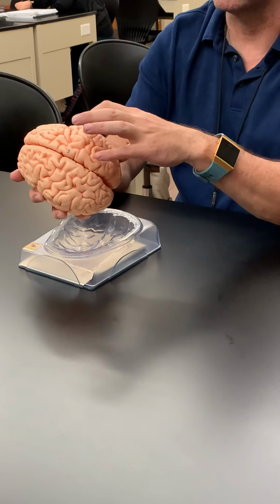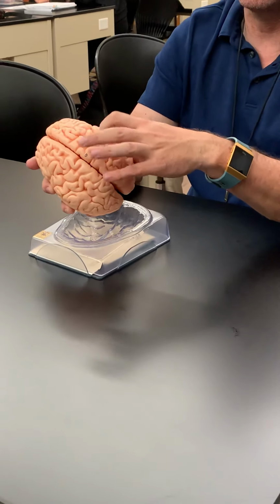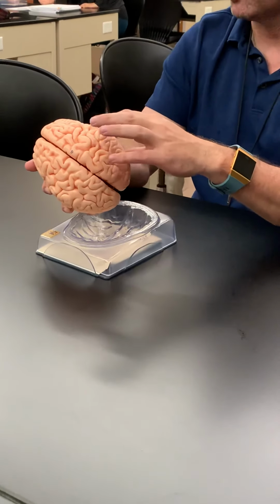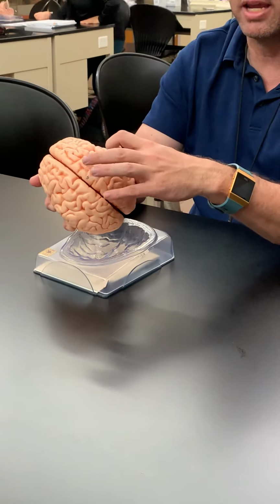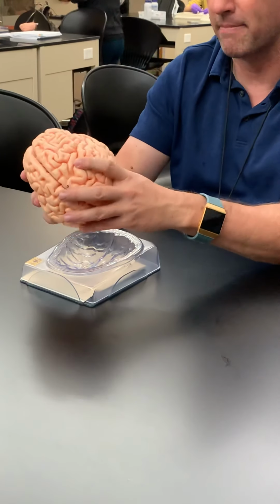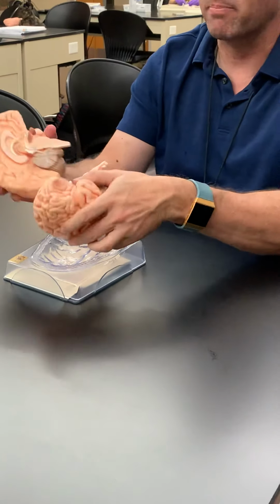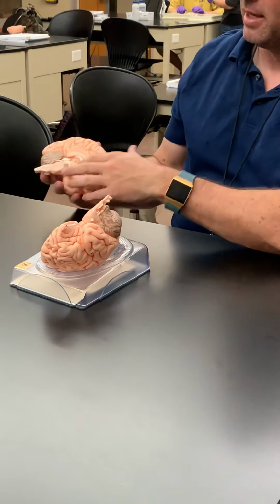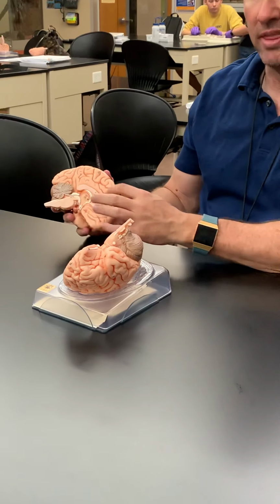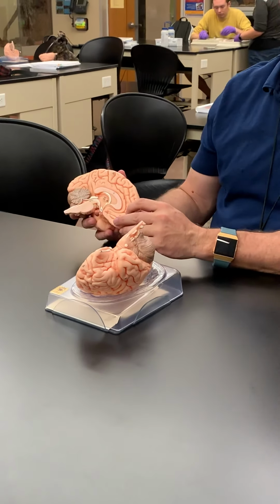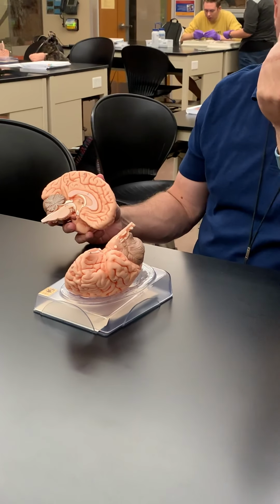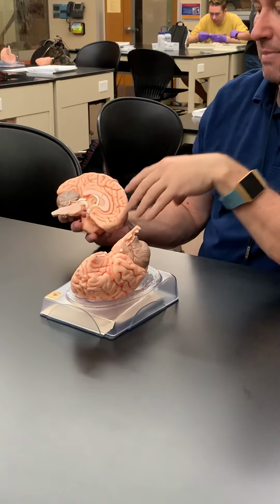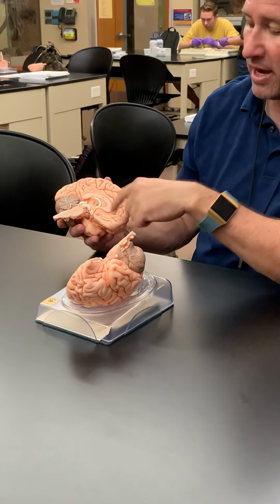These folds here are called gyri, and the grooves in between are called sulci. We then have different components to our brain. The outer part with the gyri and the sulci is known as the cerebrum. The cerebrum is where all of our higher faculties are: thinking, awareness, math, reasoning, memory, all of that.